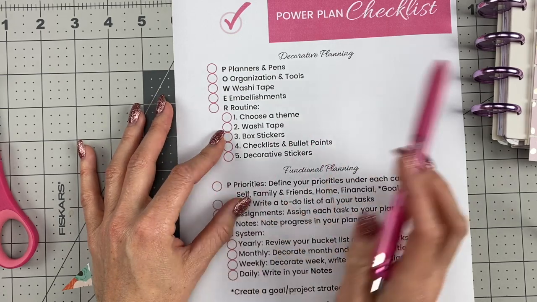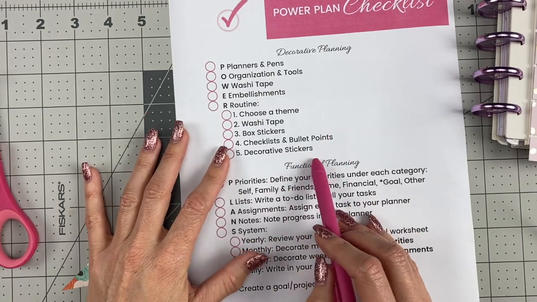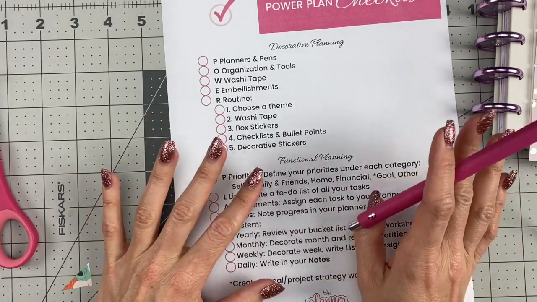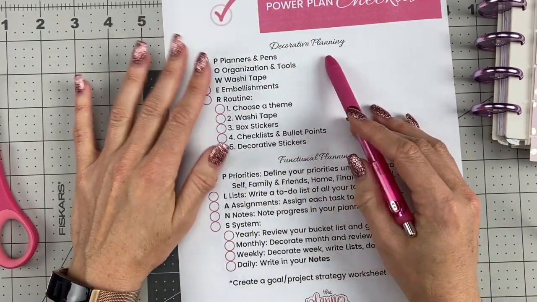Then I decorate with washi tape first, then box stickers, then checklists and bullet points, then all the decorative stickers. Then I do my planning after that. So that's it. That is Power, P-O-W-E-R, for decorative planning.